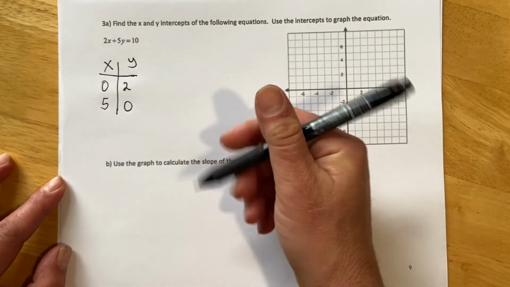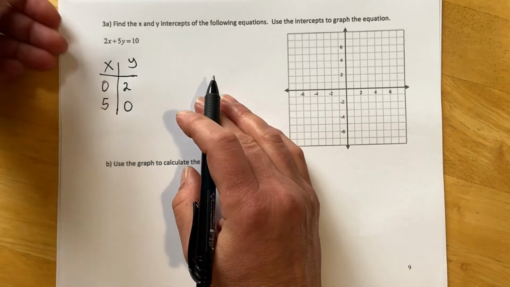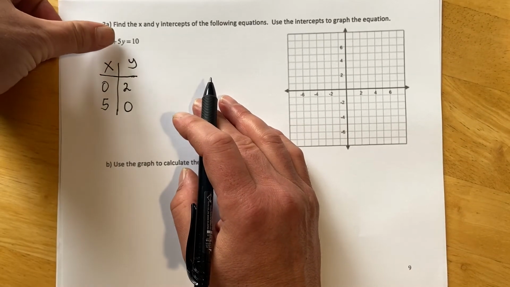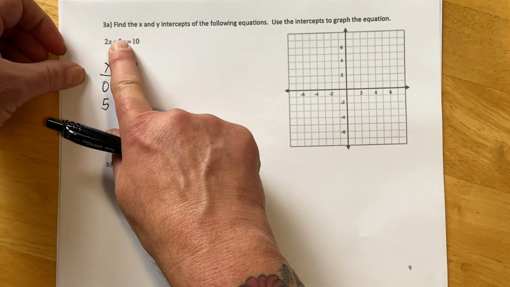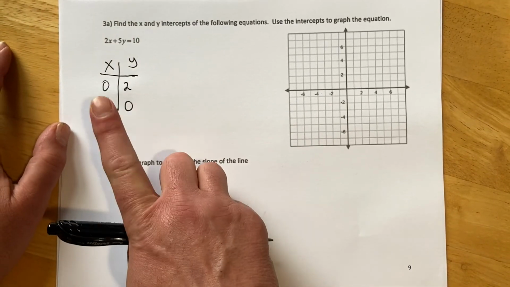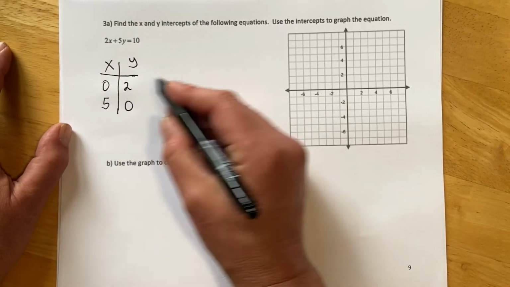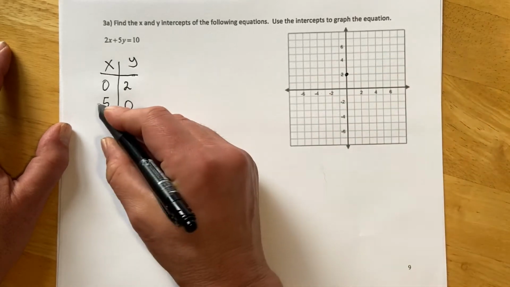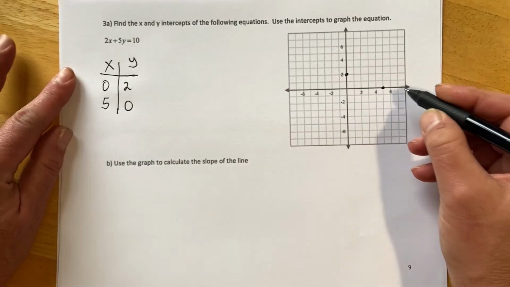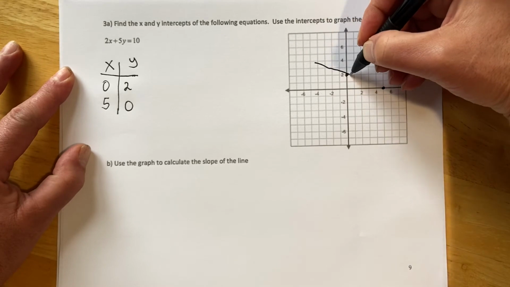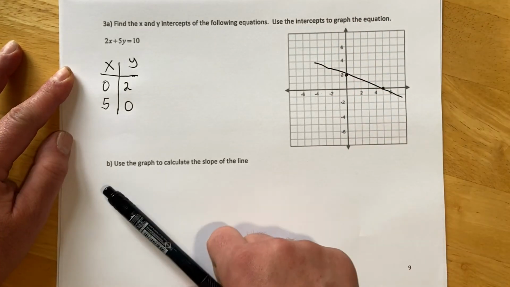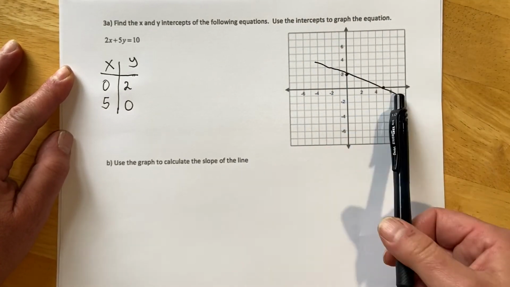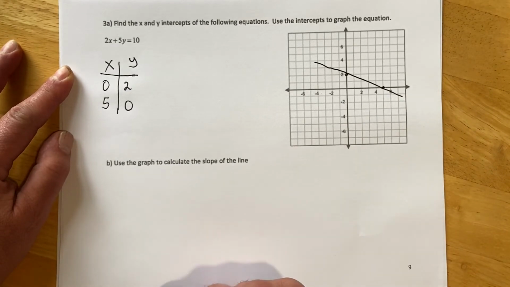Once you get kind of comfortable with the idea of intercepts, these are super easy. You just, okay, x is 0, gone. Okay, 2, y is 0. Okay, so that's got to be 5. So there's my intercepts. When x is 0, y is 2. And when x is 5, y is 0. So that would kind of look like that. And so we used our intercepts to graph, and then we just use the graph to calculate the slope.